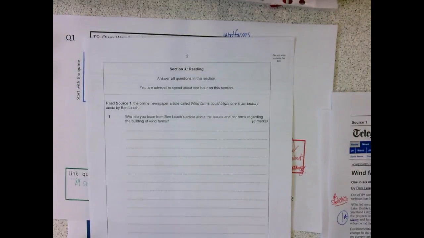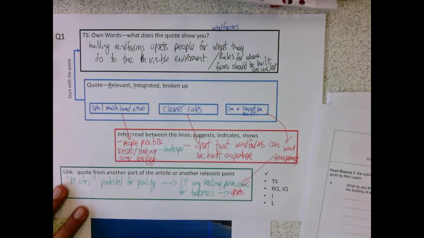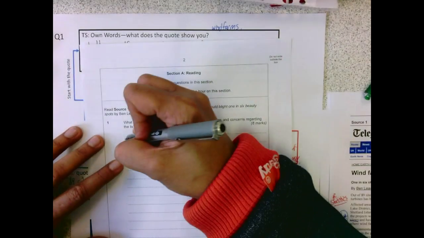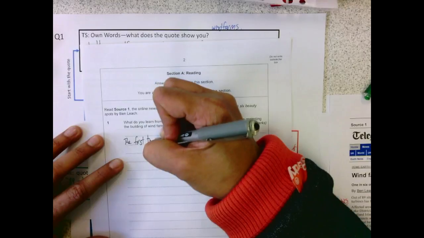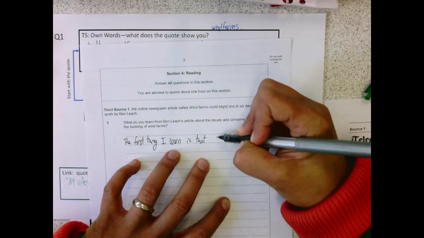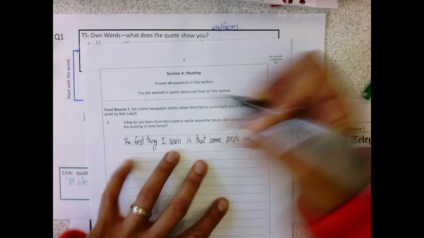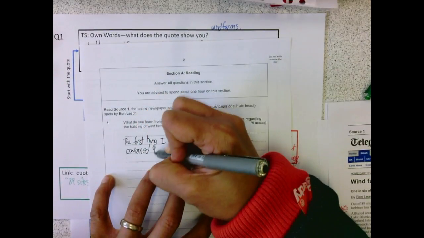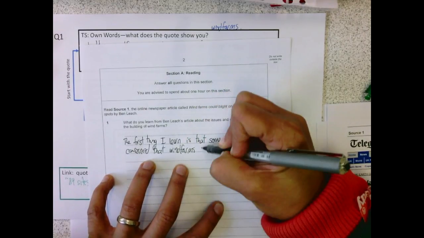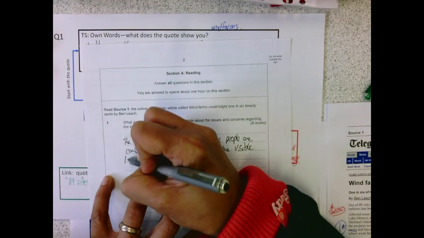Okay, from this graphic organizer that I've created, I'm going to build my paragraph, all right? And this is how it goes. So I'm going to start with my topic sentence, which is going to be: the first thing I learned is that some people are concerned that wind farms destroy the visible landscape.